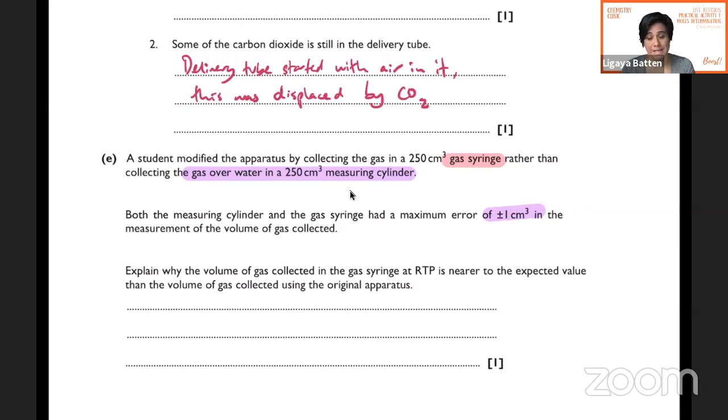So carbon dioxide is a gas that can dissolve in water, and that means that if we use the collecting the gas over water in a measuring cylinder, some of the carbon dioxide will actually dissolve in the water in the apparatus, because it's a soluble gas.